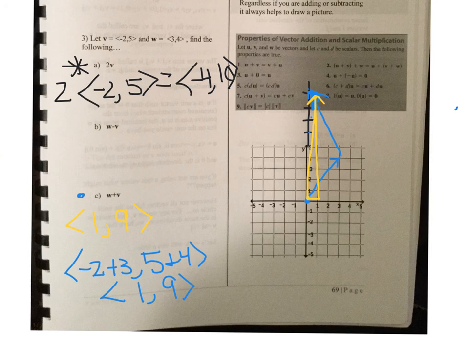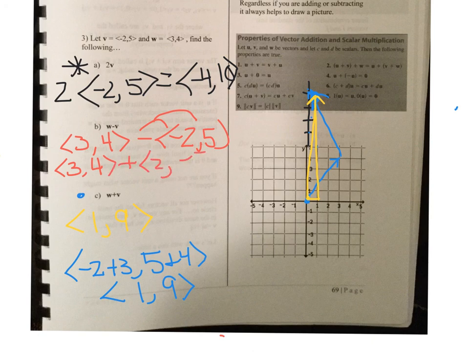Okay, so let's try this last one right here. So this is w minus v. So w is 3, 4 minus -2, 5. And we're actually going to distribute the negative in because we like adding vectors, not subtracting them. So 3, 4 plus 2, -5. And the resulting vector would be 5, -1. Now I'm going to prove that to you.